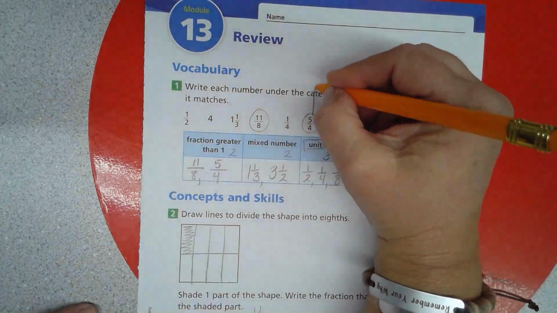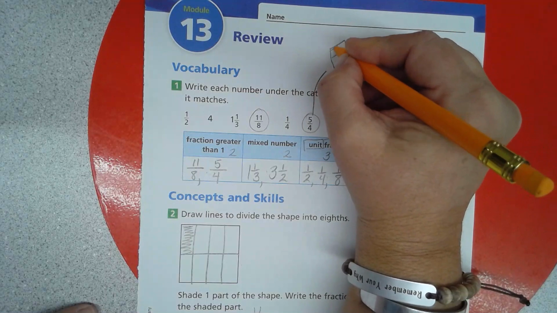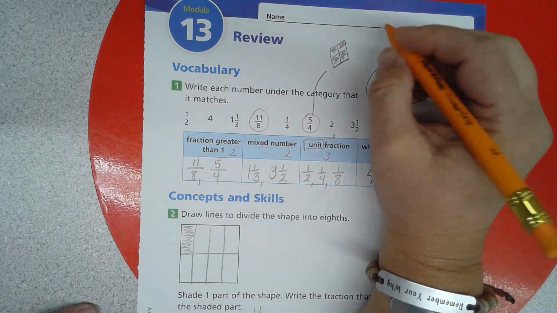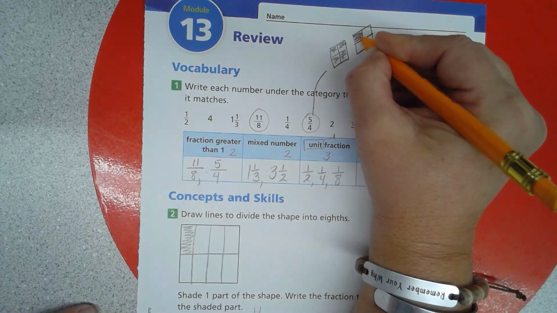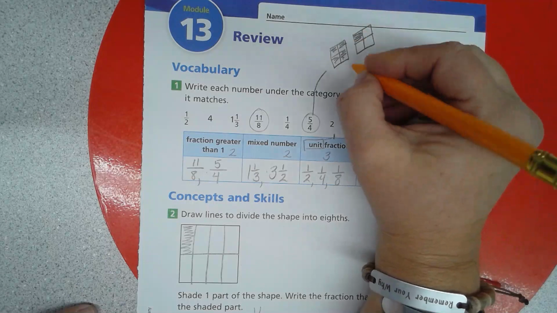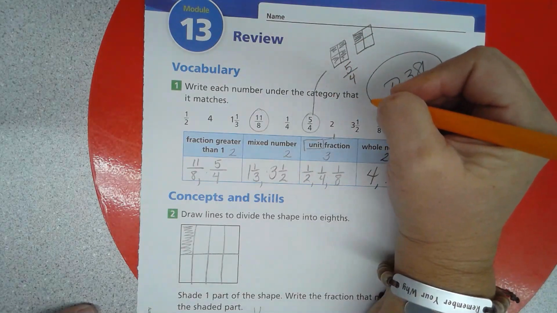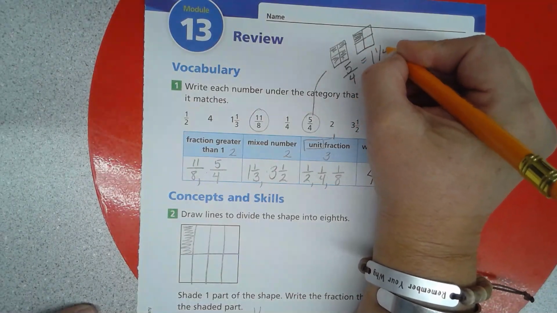Remember, if you had 5/4, that means you would have something that had 4 pieces and you're shading in 5. Well, if you shade in 4, you've got to draw another one so you can shade in that 5th one. Okay, so that would be 5 shaded out of 4 parts in each one. That would also equal 1 1/4.